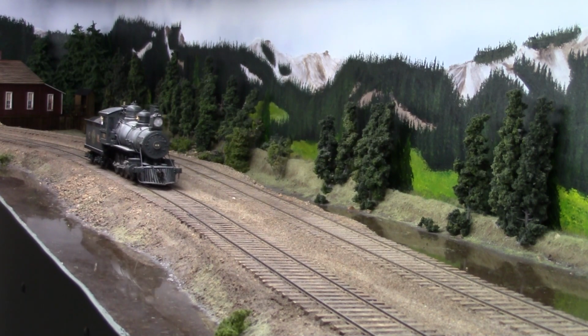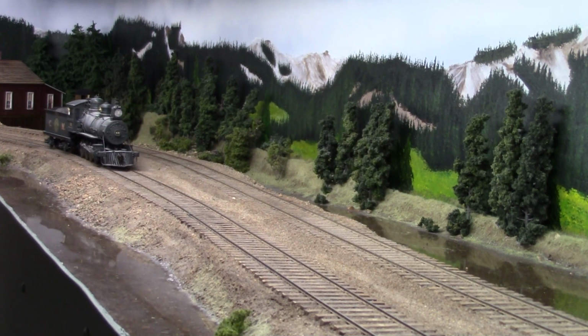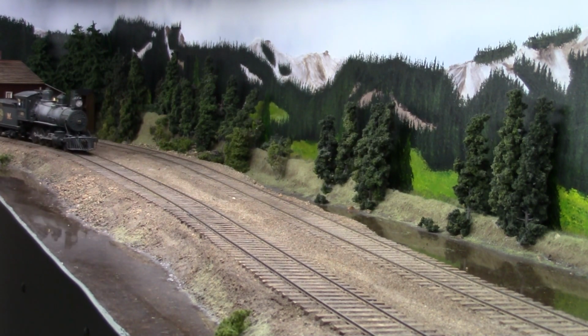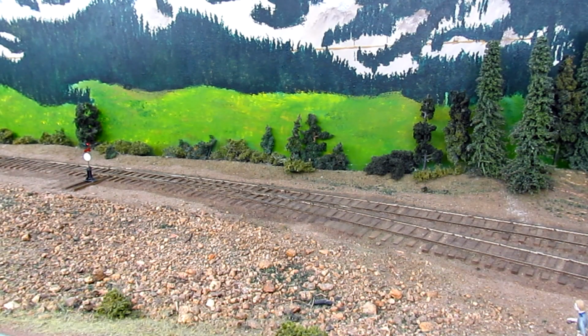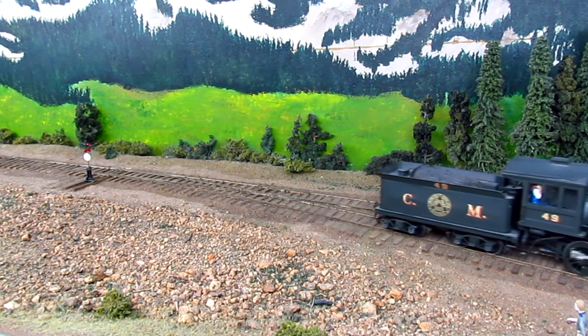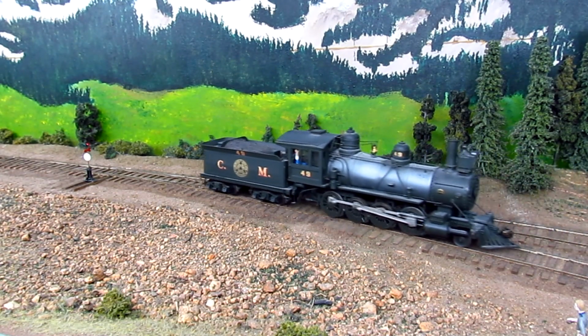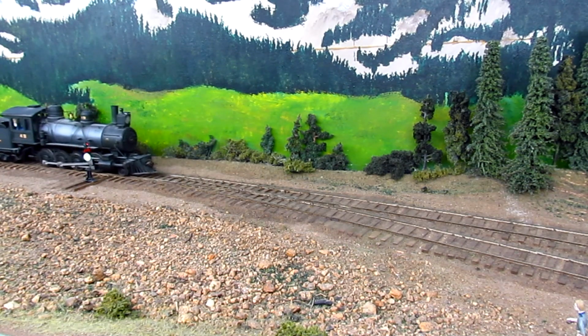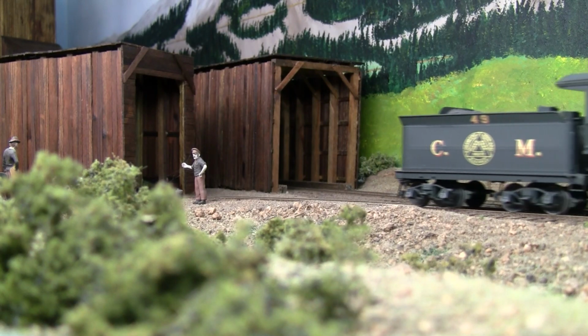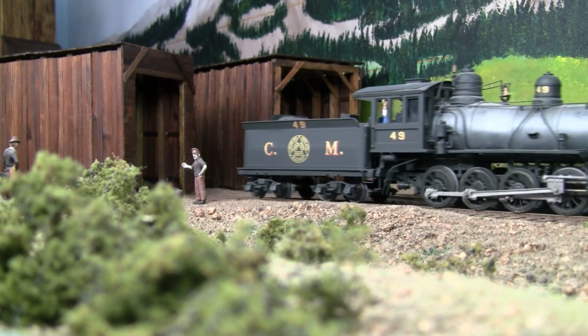With the opposing traffic gone, the helper is now free to back down the siding and enter the turntable. Can you say something about the covered turntable and the reasons for it? The Colorado Midland operated up on the pass at Ivanhoe, which is very high up in elevation, almost a continental divide, and we get a lot of snow each year. And so to keep the turntable in operation, they decided to cover it.